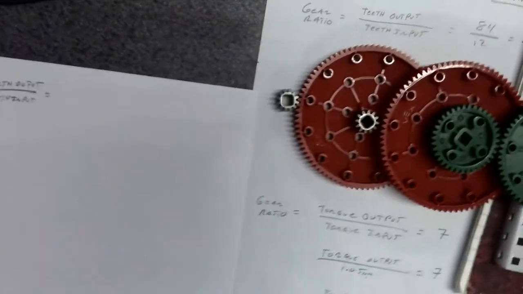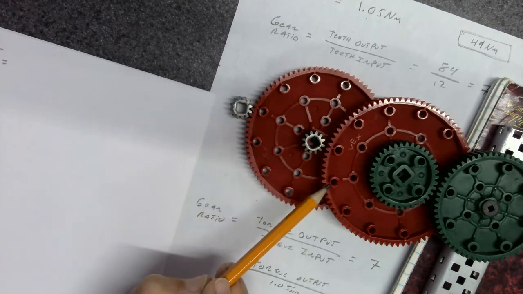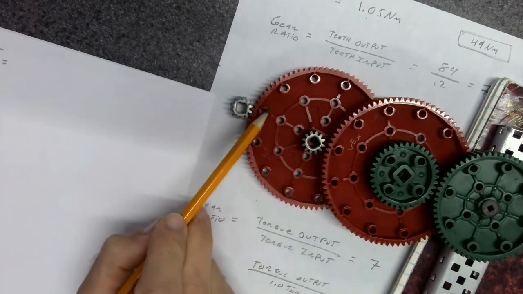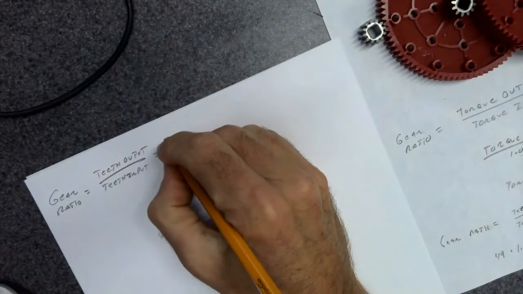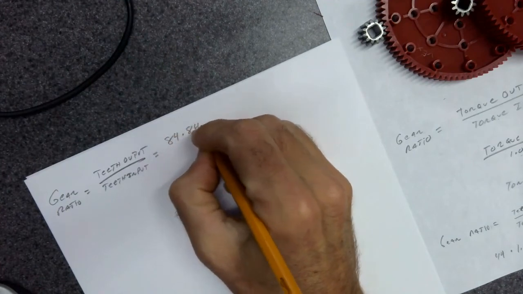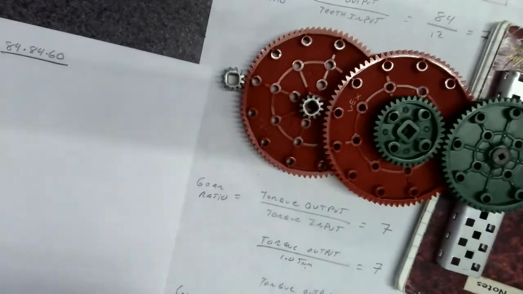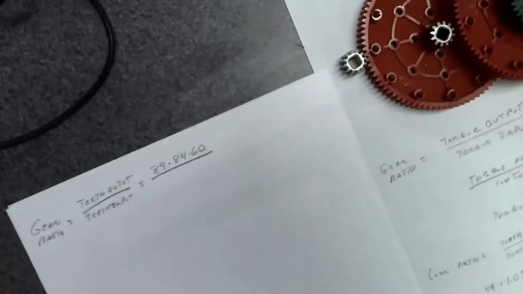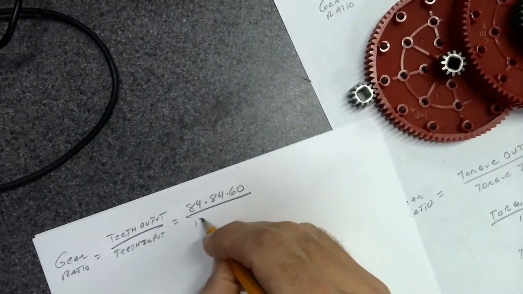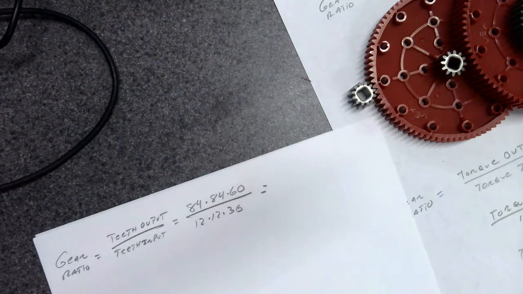So if we're looking at, because we have a lot of things going on here now, right? This is an output gear, and that's an output gear, and so is that. So we've got 84 times 84 times 60. Coming back to my paper here, 84 times 84 times 60 on my output, and my input, I've got a 12, a 12, and a 36. So 12 times 12 times 36.